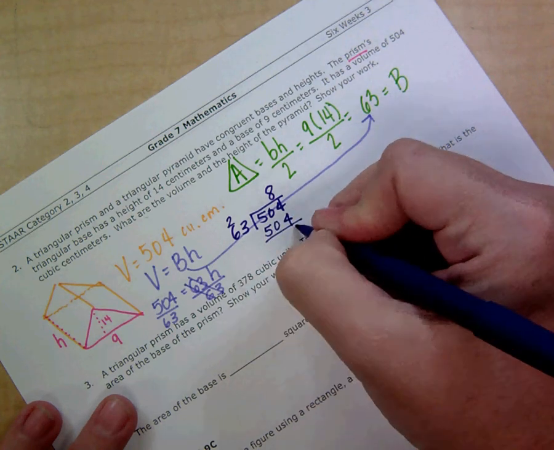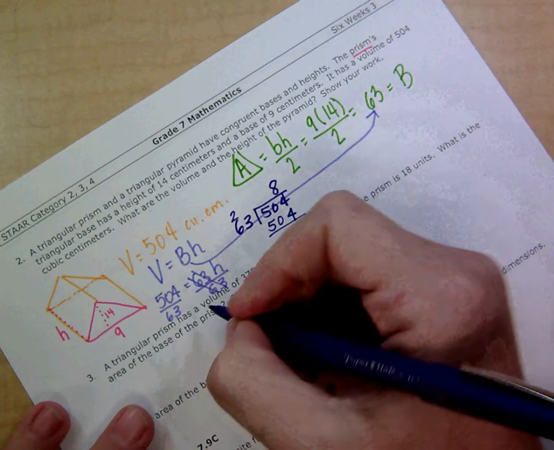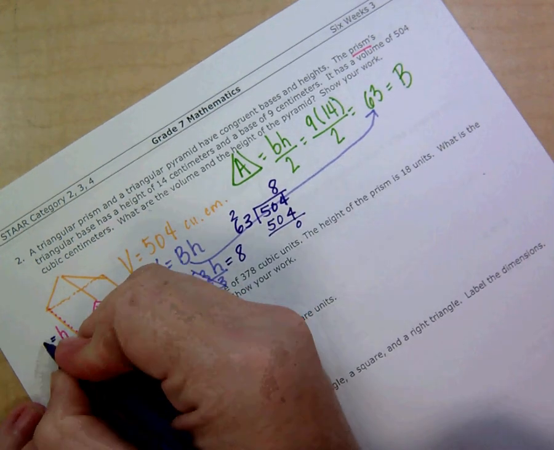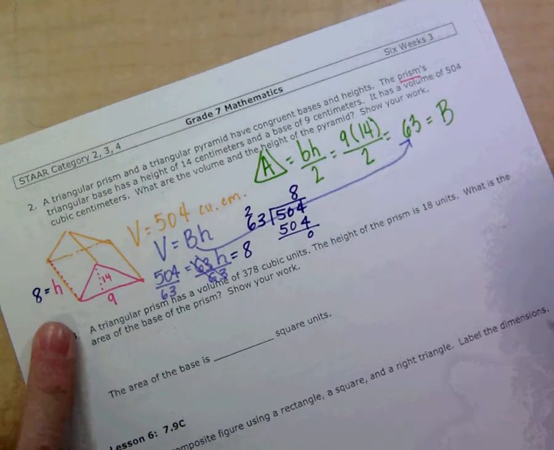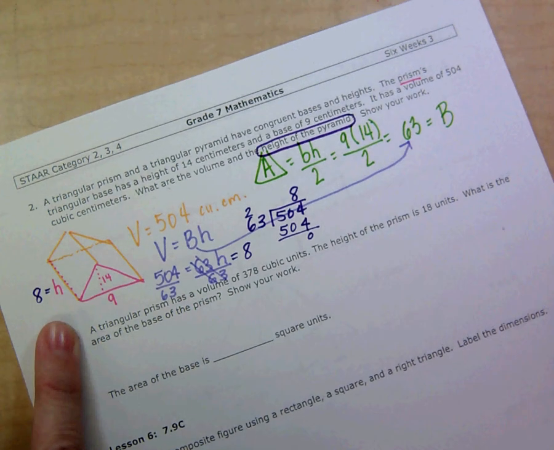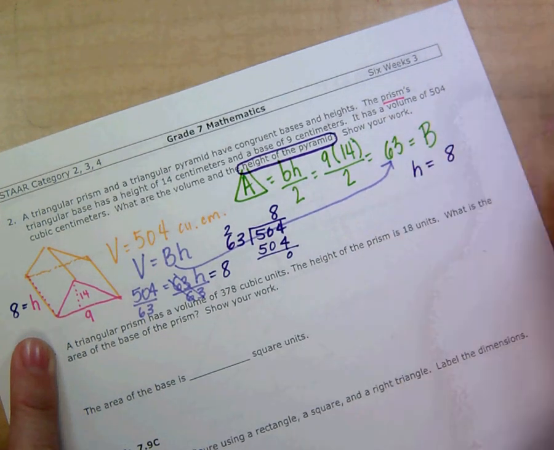Oh, right off the bat, we got it. Okay, so that means that h equals 8. And that means we figured out, so far, the height of the pyramid. The height of the pyramid is 8.